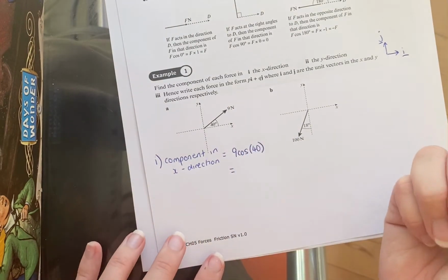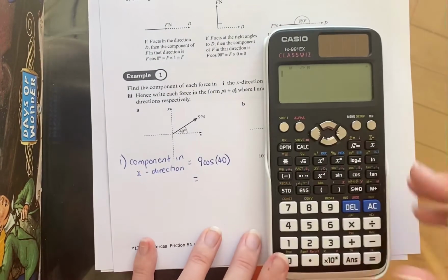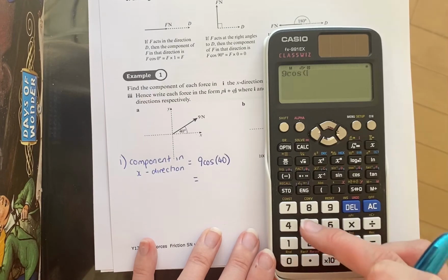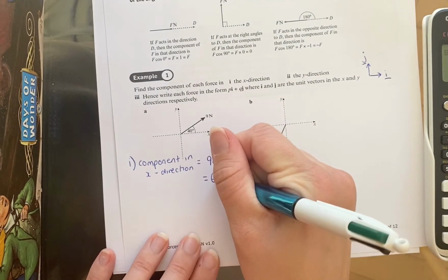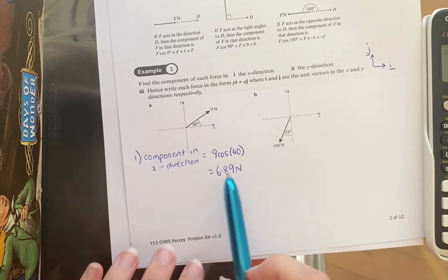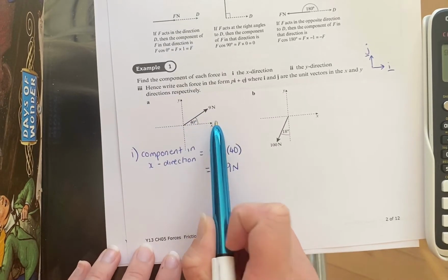And that is equal to, I think we should get 6.89. Let's check. 9 cos 40, 6.89 newtons. So that's the component of the force in the X direction.